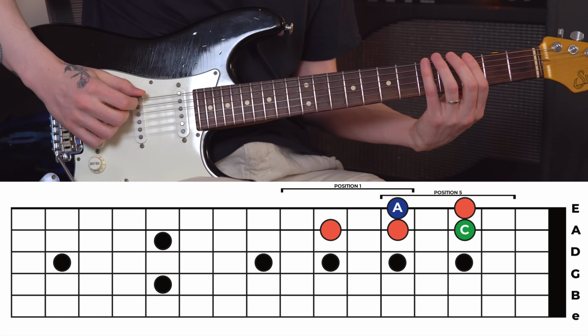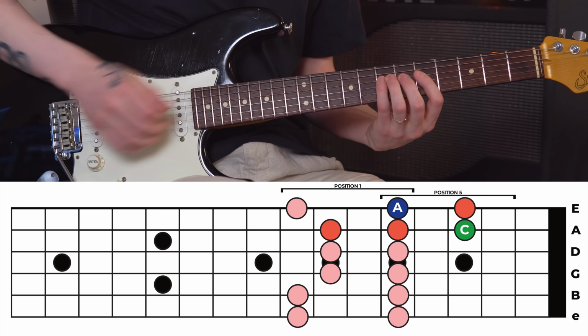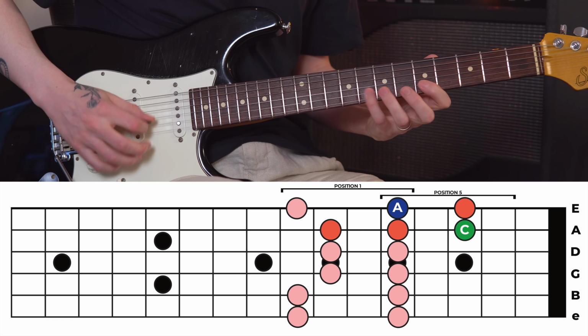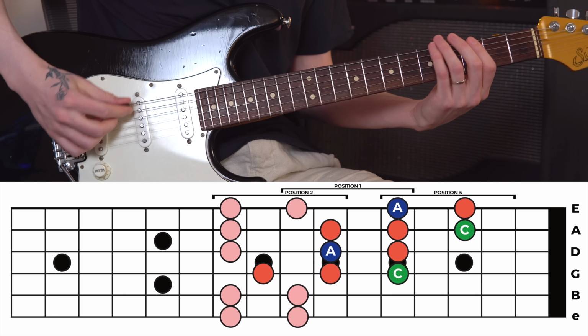To give you the most simple example, if I started down here, I don't have to go up. I can stay in this position if I want. And I could do the same thing in the next position if I wanted to, right?